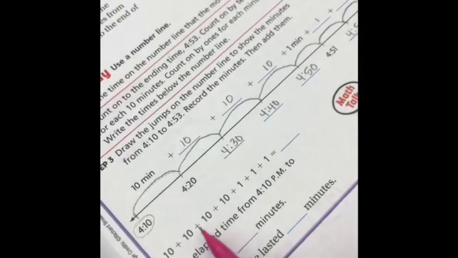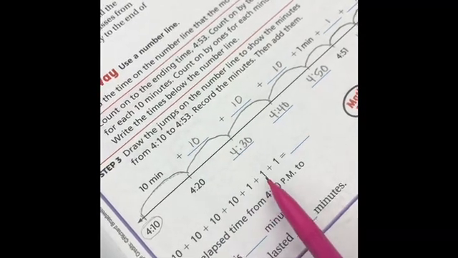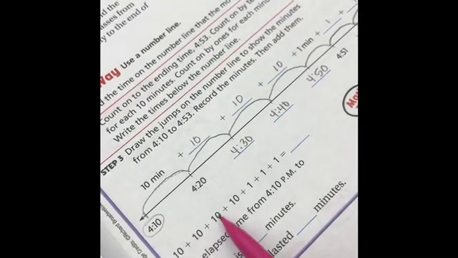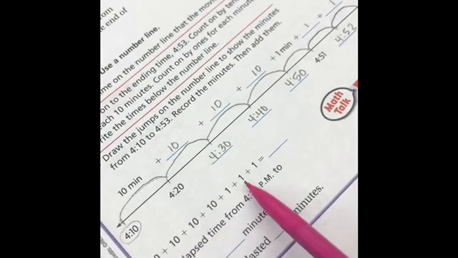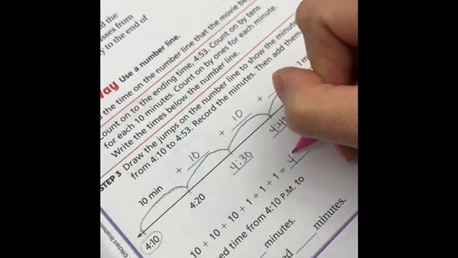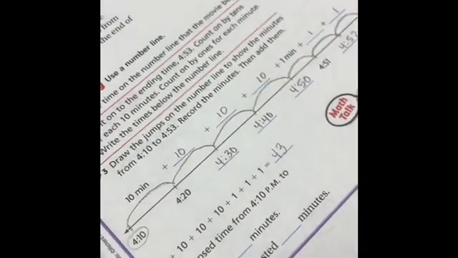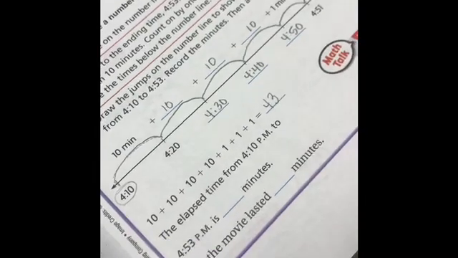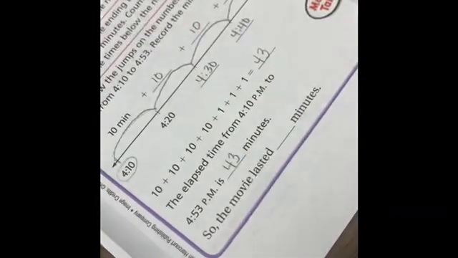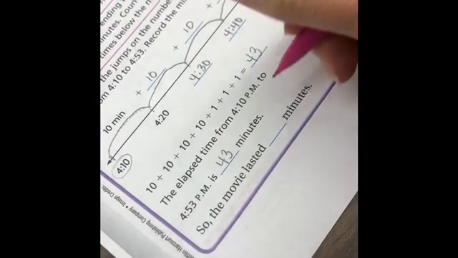And then they already put them all together in a line, 10 plus 10 plus 10 plus 10 plus 1 plus 1 plus 1. And if we add that up together, it goes 10, 20, 30, 40, 41, 42, 43. So it's going to be 43. Now the elapsed time from 4:10 to 4:53 p.m. is 43 minutes. So the movie lasted 43 minutes.